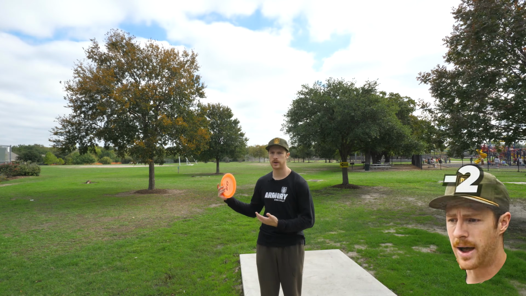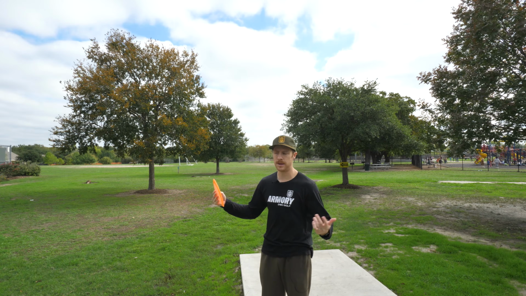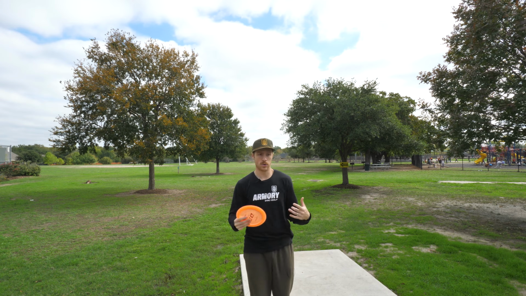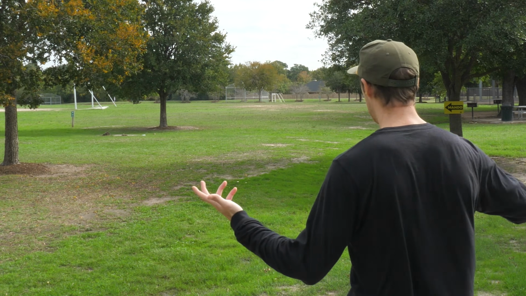UDisc ratings are really helpful if you go to a new course for the first time and you know that you average like a 200 at your home course. Now you know when you shoot a 5 over or whatever it may be at some course in another city or another state and it rates 200, you know, oh, that was about how I play at my home course, or maybe I played a lot better or worse. It gives you a consistent rating to go off of.